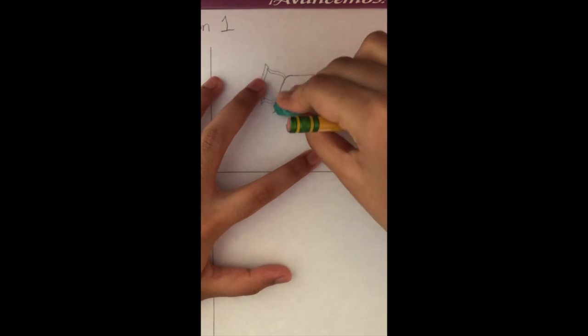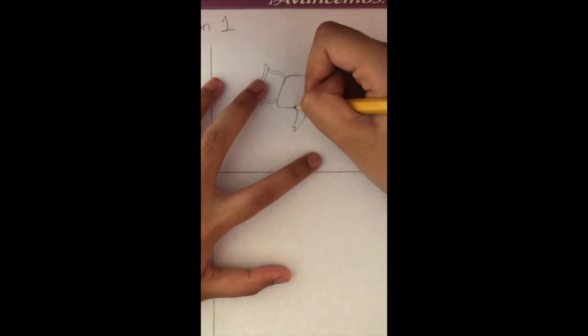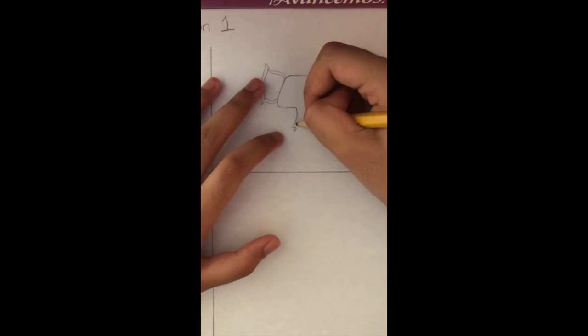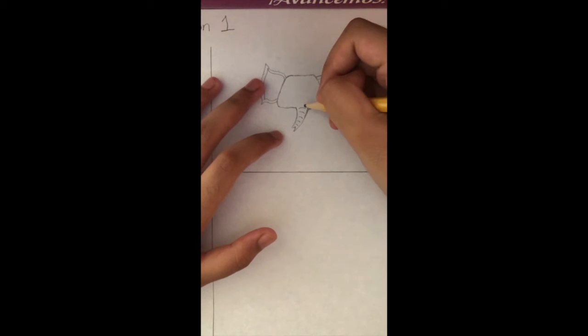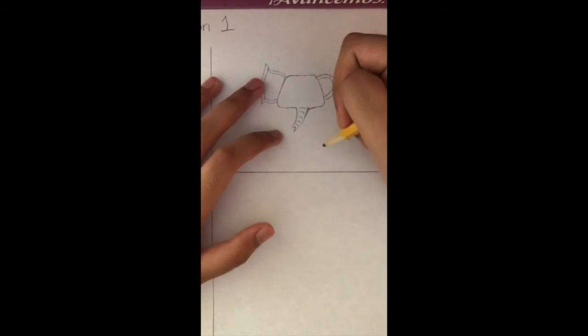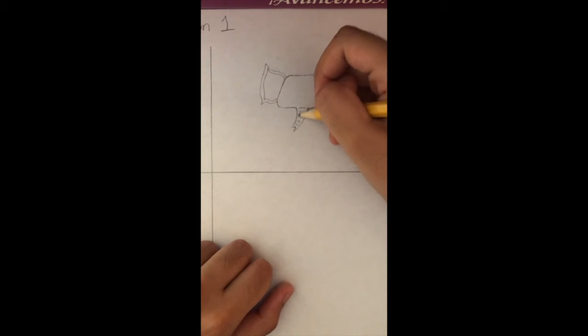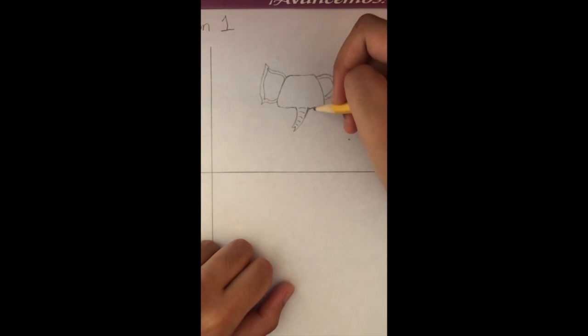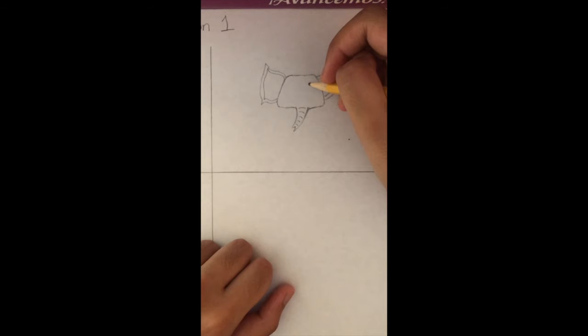And now what we're going to do is erase any of the random lines I made, and we're going to add details to the trunk. So 1, 2, 3, 4. Wait, no, 1, 2, 3, 4, 5. There we go. Now, the reason these lines aren't exactly curved, but they aren't exactly straight either, is to give a sense of texture over here, just to emphasize the trunk.